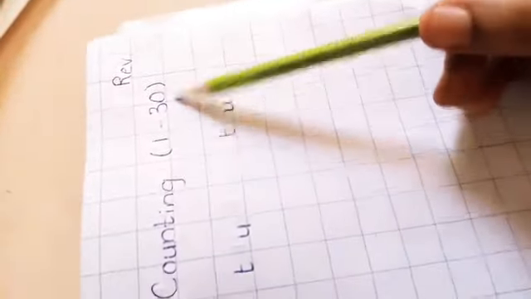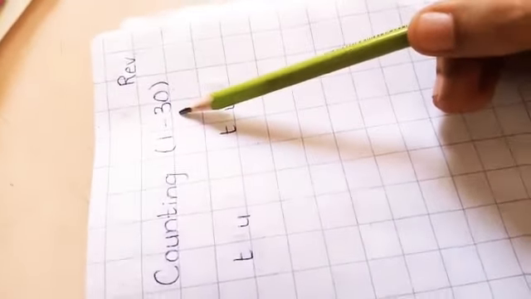So today our first lecture is maths. In maths our first topic is counting in numbers 1 to 30. First you make a title page of midterm, then date, revision, counting in numbers 1 to 30. Then you make 3 columns of TU and then start writing.